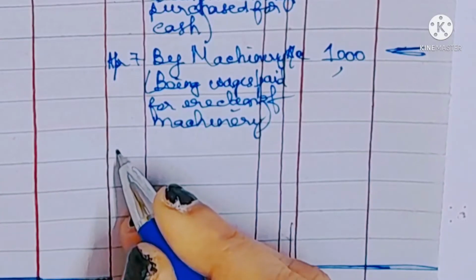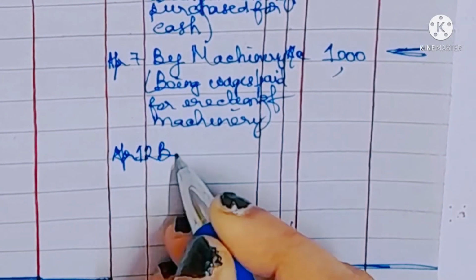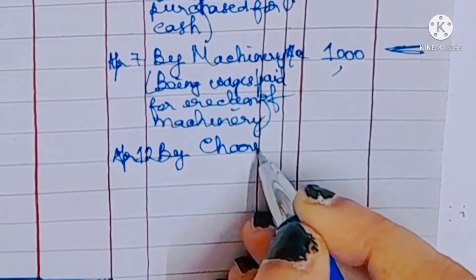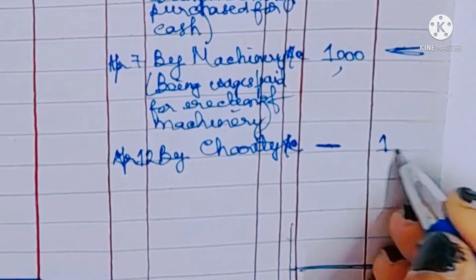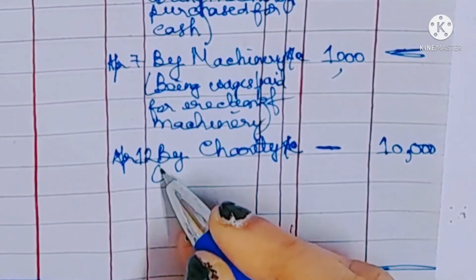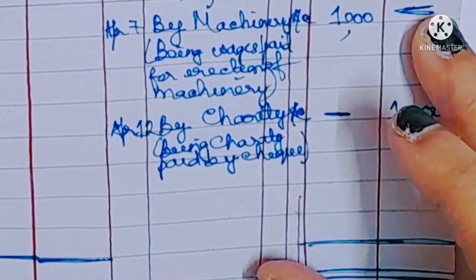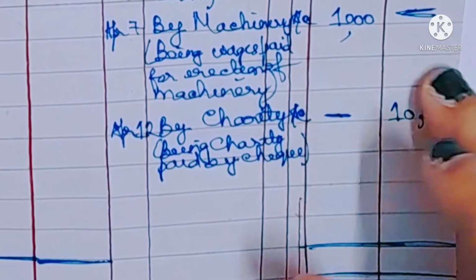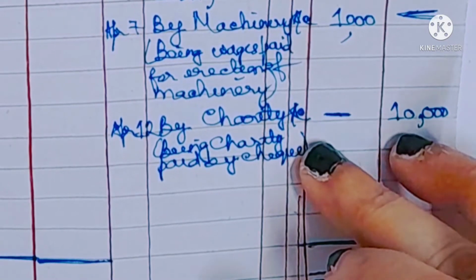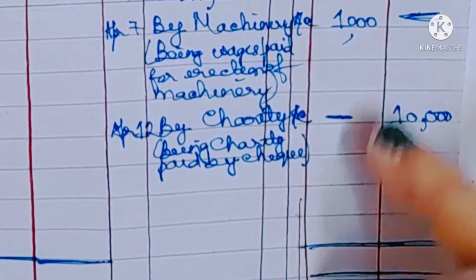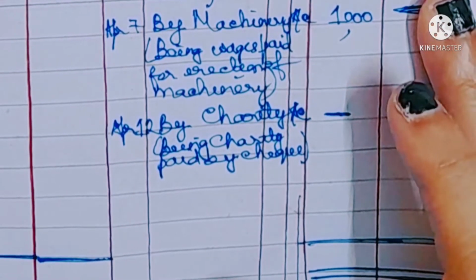So let's write 12th April, by charity account, paid by check. So in the bank column 10,000, being charity paid by check. Moreover, bank column represents bank account. Bank account comes under personal account. According to personal account, the giver of the benefit is credit. Here, when charity is paid by check, bank is the giver of check. So bank account will be credited. 10,000 will be credited.